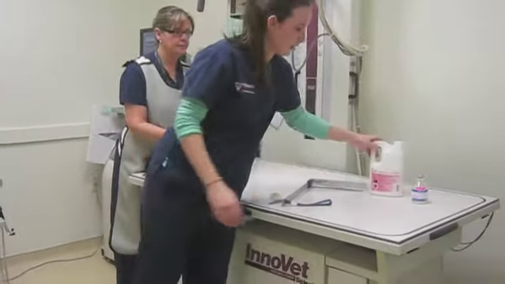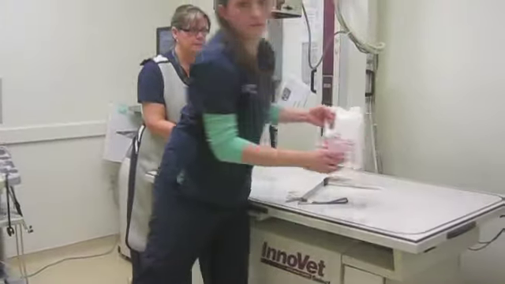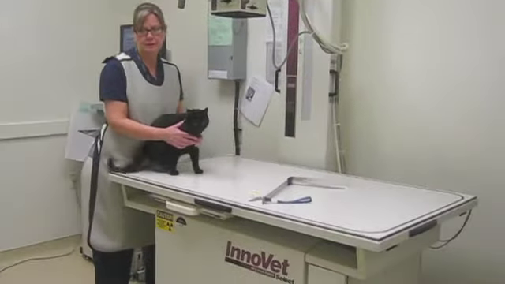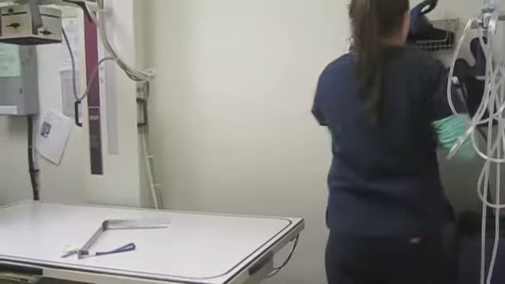The most commonly used agents for GI contrast studies include barium liquid and paste and iodine, as shown here. This is my cat Jackie, a female cat for our GI contrast study.